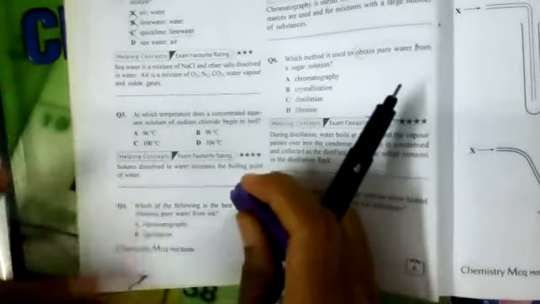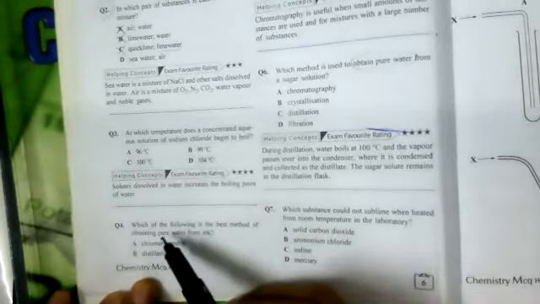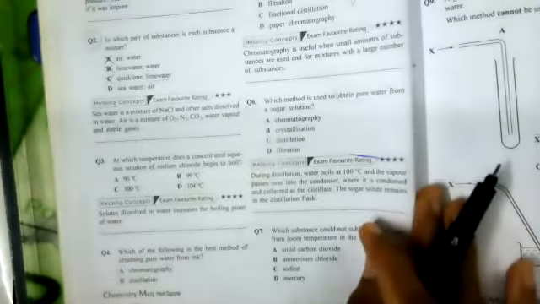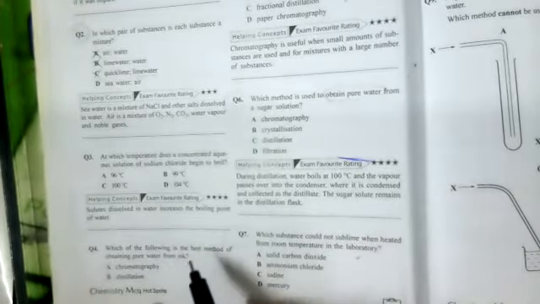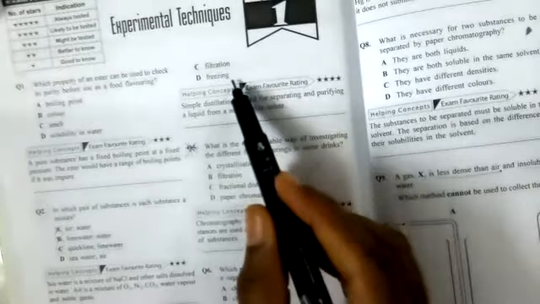Okay, good. Now this one has chromatography, so only for grade 8 and maybe 9 students. Question number 4. Which of the following is the best method of obtaining pure water from ink? By the way, even grade 6 students can do this. The options are chromatography, distillation, filtration and freezing.